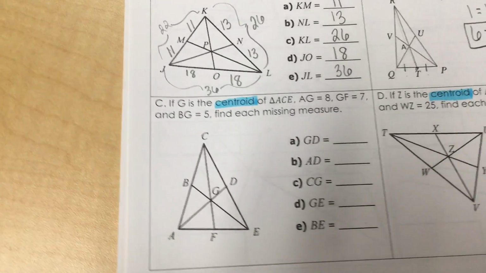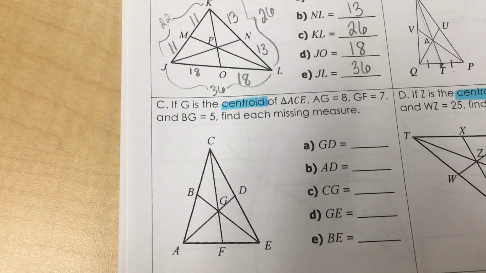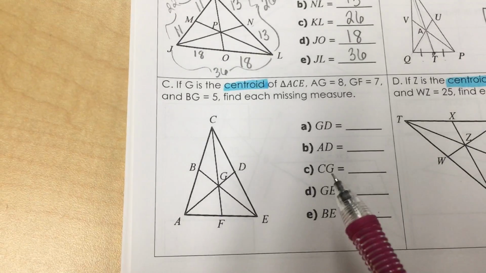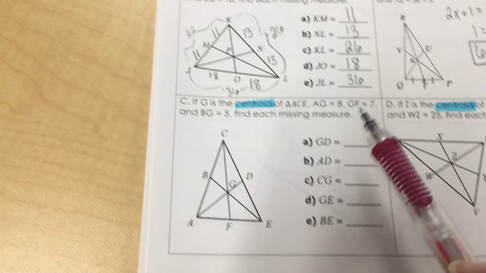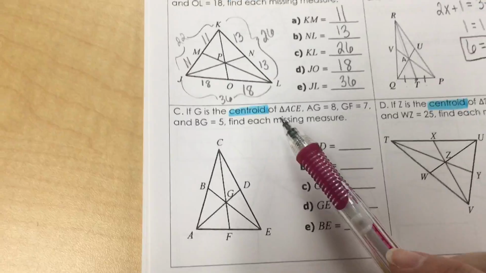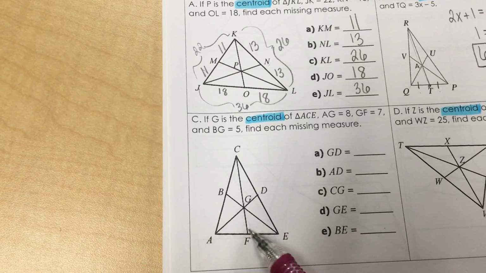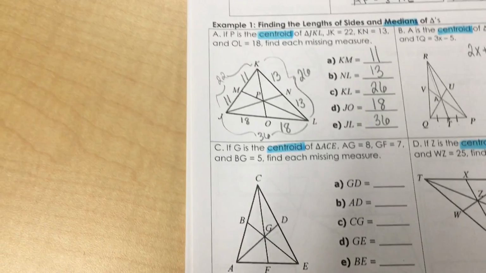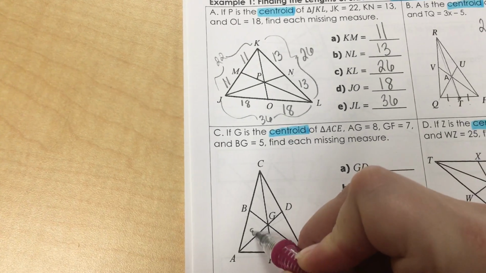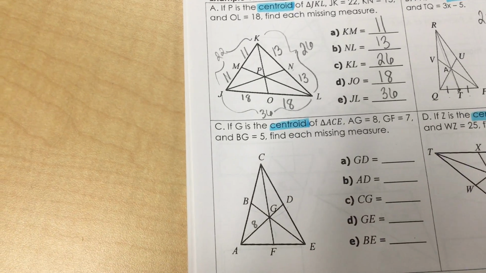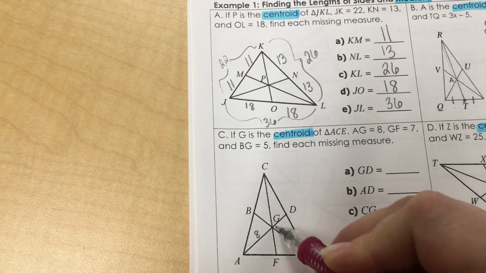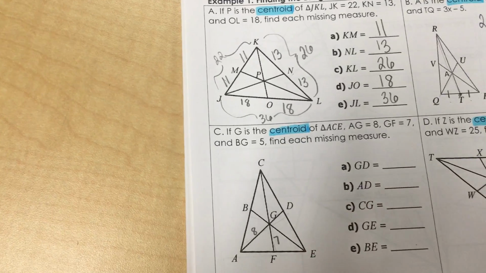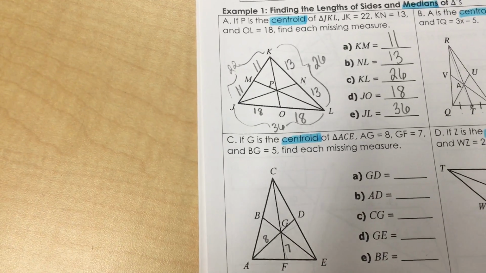Okay. The next two we're having to deal with the actual median itself. So here it says G is a centroid. So since we know that G is a centroid, we know we're dealing with medians. AG is 8. GF is 7. And BG is 5.